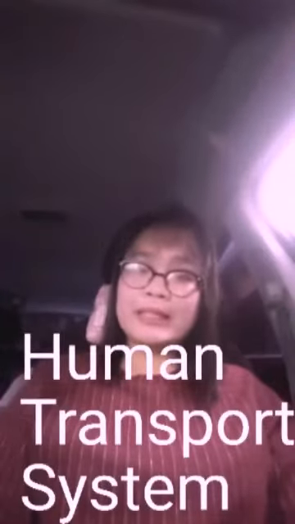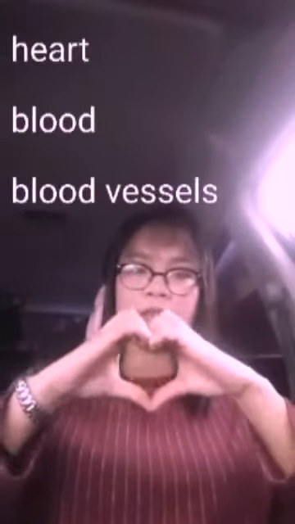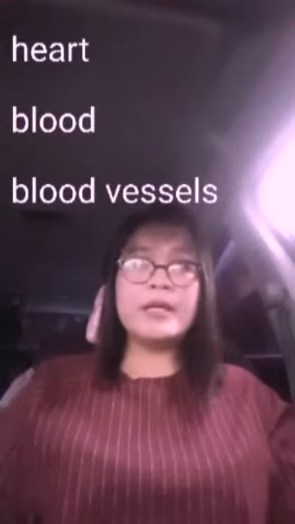So, in your human transport system, guys, which is a closed type of circulation as well, it includes your heart, okay? Your heart, okay? Your blood, which is the main transport medium, and of course your blood vessels. Okay, so for the heart, I think you all know that your heart is as big as your fist. Okay, your fist. Okay, so this part is the upper part and this part is the apex.